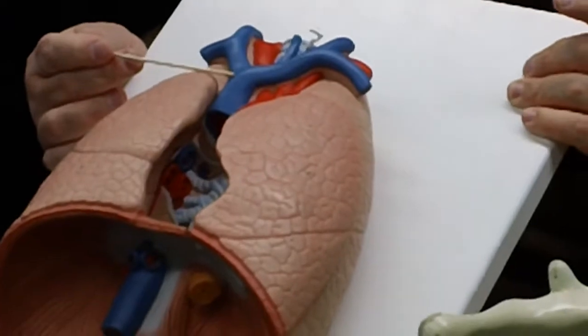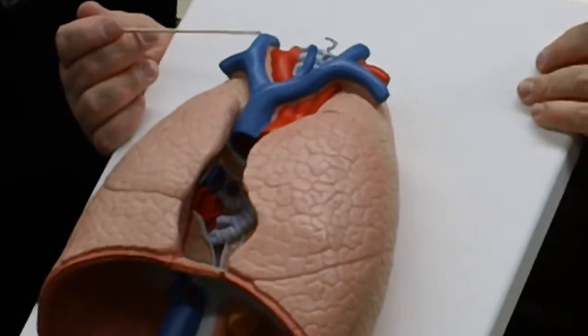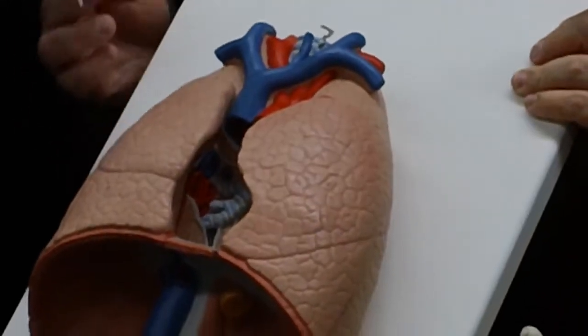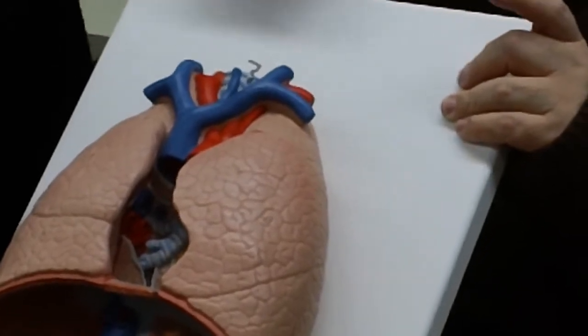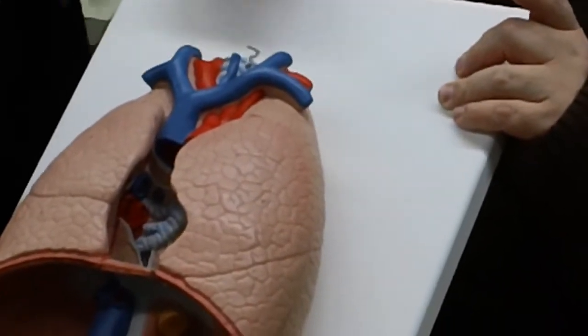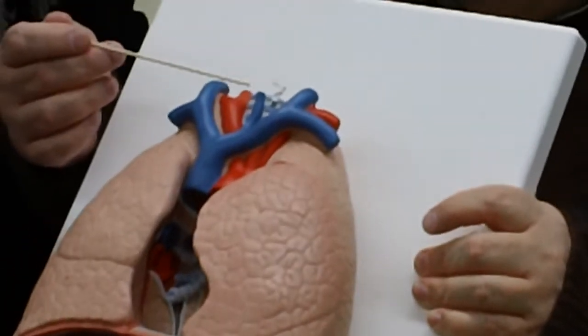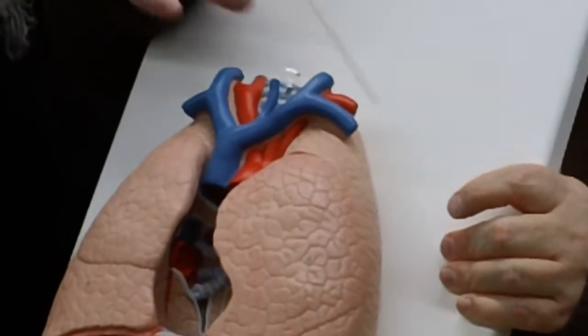Now I see the angle, okay. Subclavian, internal jugular, brachiocephalic, superior vena cava. The red, basically your brachiocephalic trunk, right common carotid, right subclavian, left common carotid, left subclavian.